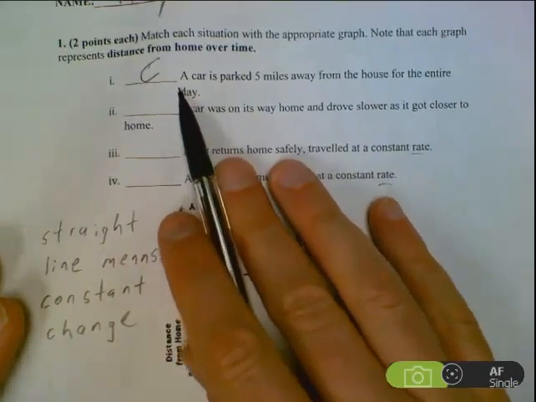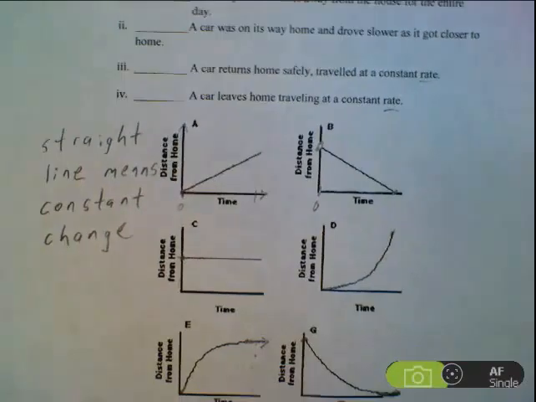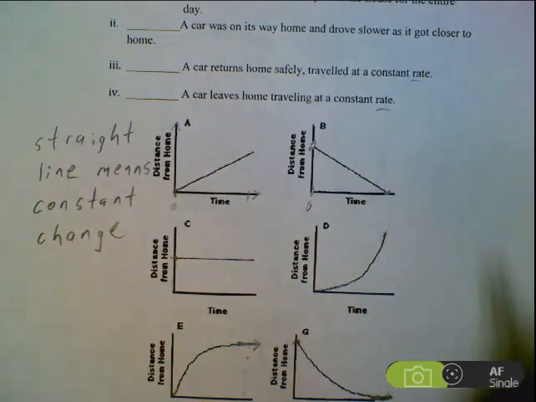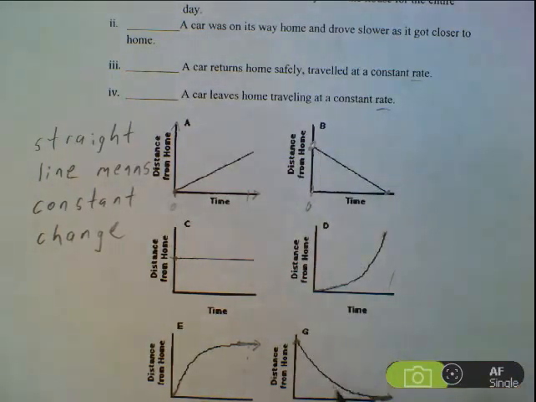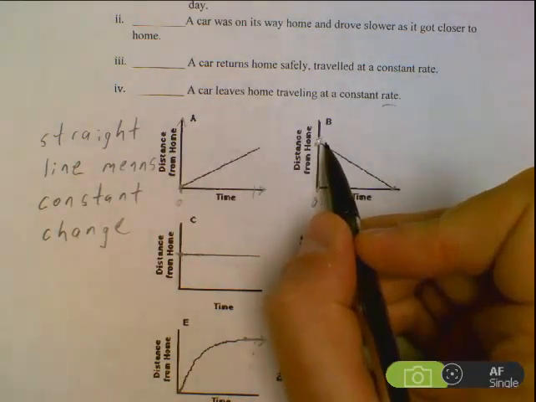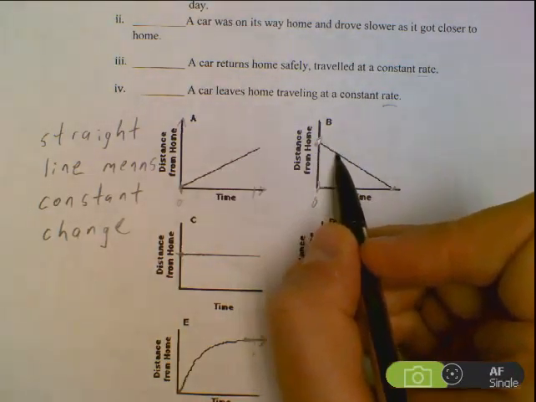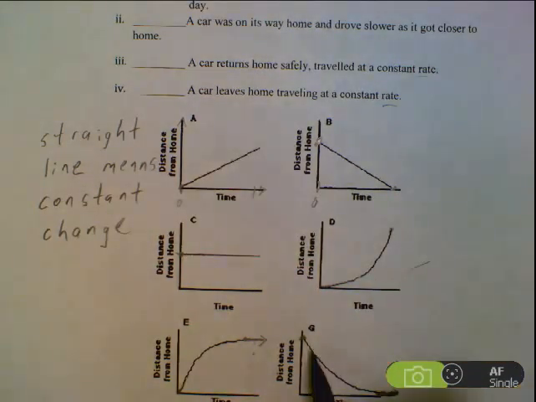A car is on its way home and drove slower as it got home. So again, the only ones that represent on its way home would be B or G. Now B, we start off away from home, and we do head home, but at a constant rate because it's a straight line. It means our speed is the same the whole time. We're just getting closer and closer at a constant rate.